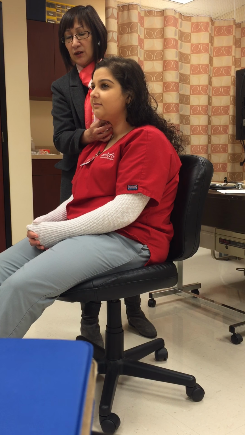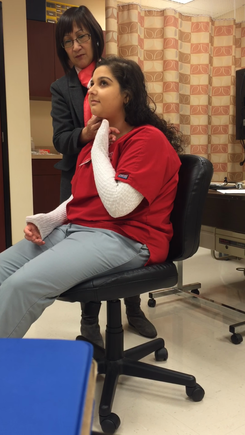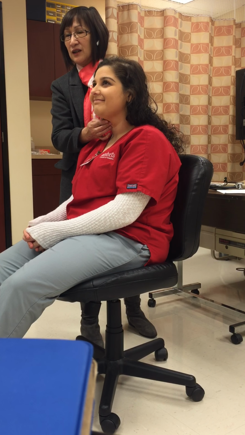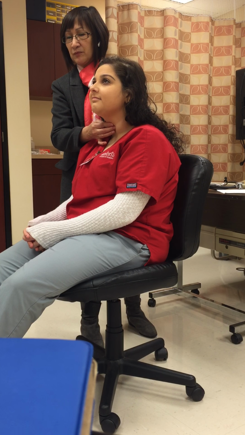Okay, so here's the cricoid notch. Okay, cricoid notch. And then here is the thyroid cartilage. A little lower will be the cricoid cartilage.